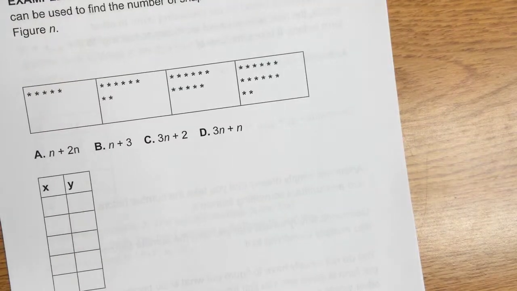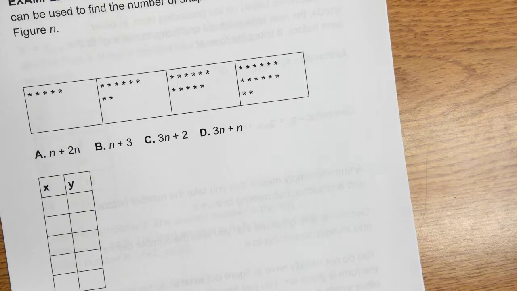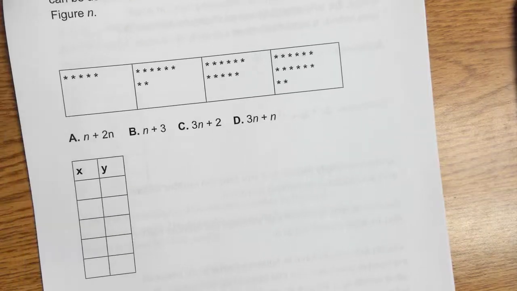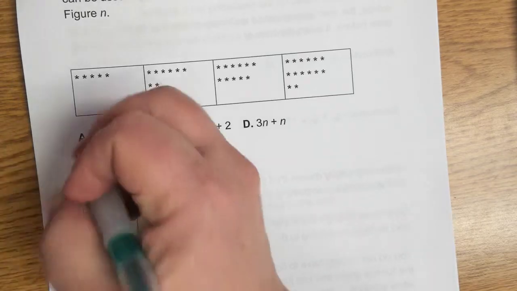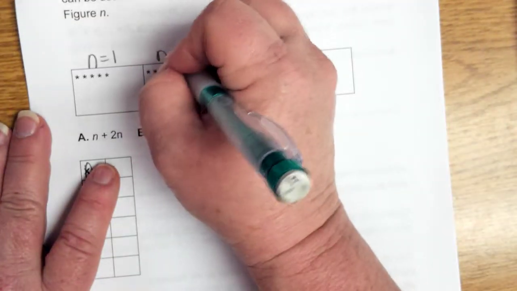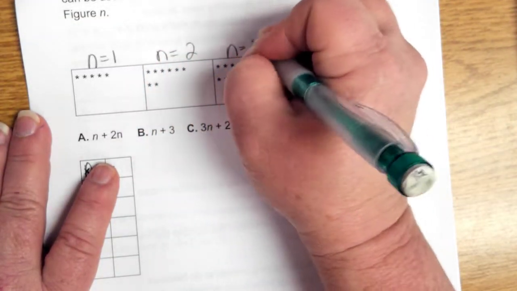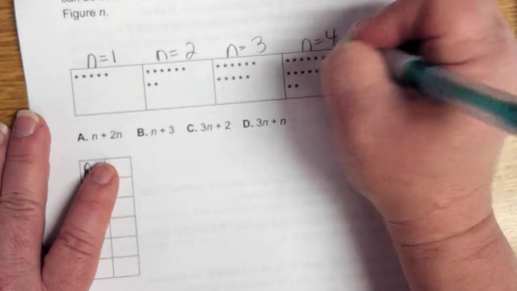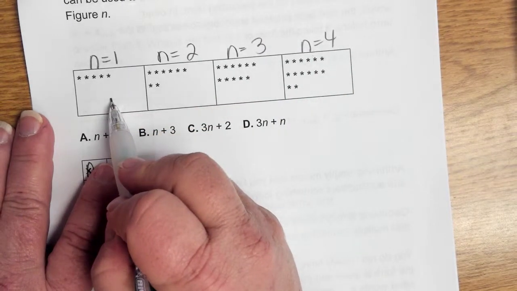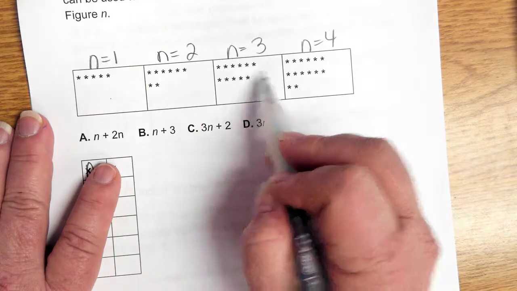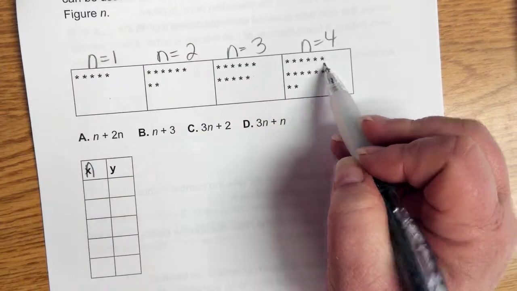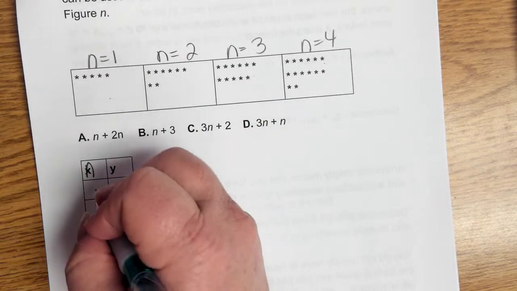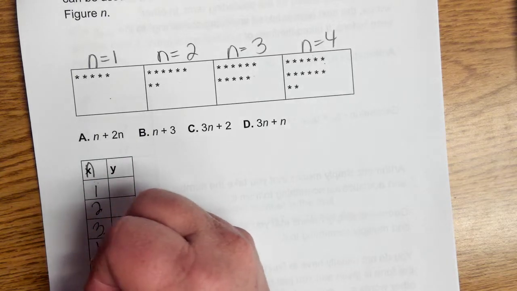All right, this one says if a pattern continues, which expression can be used to find the number of shapes. So the same thing here. Remember that your x, or your n values, are the position. So n equals 1, n equals 2, n equals 3, n equals 4. This is the first position in the sequence, second, third, and fourth. And you can do it that way, or you can make a table, whatever you're more comfortable doing.